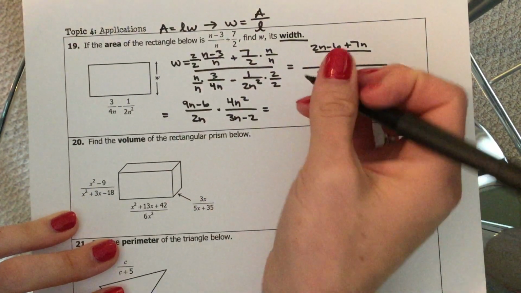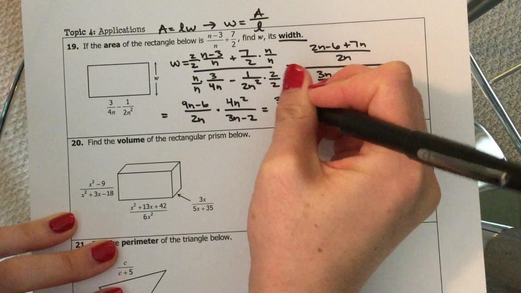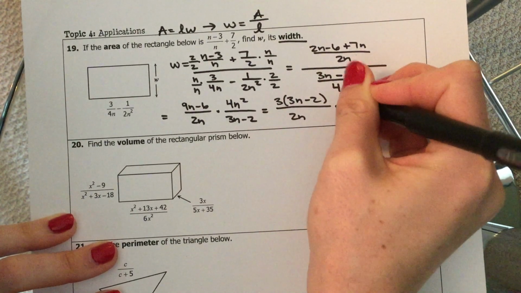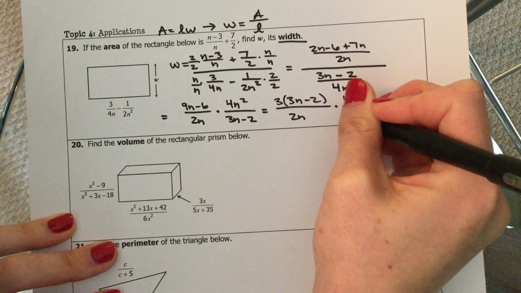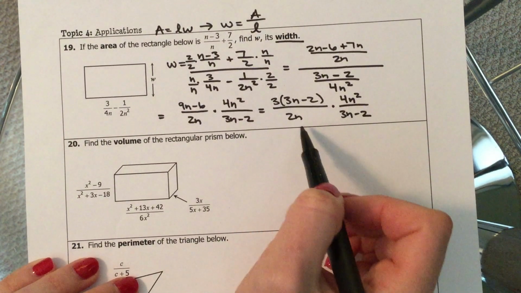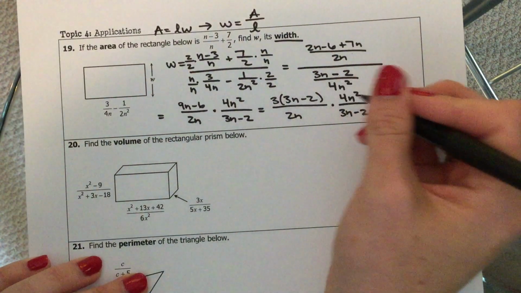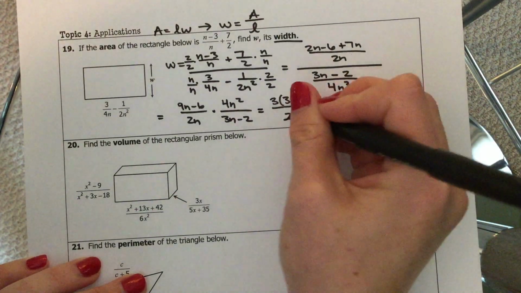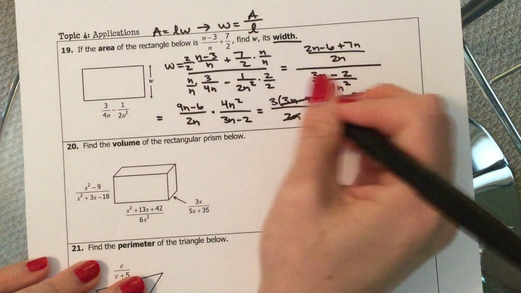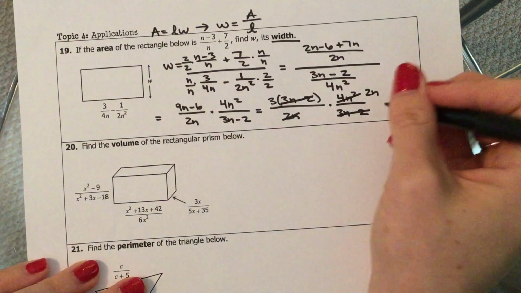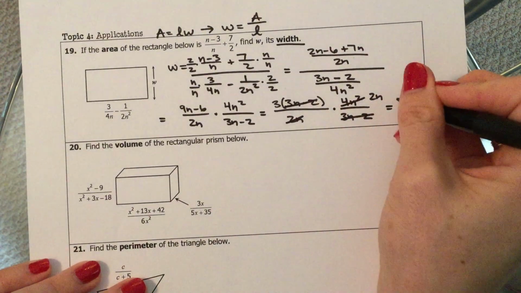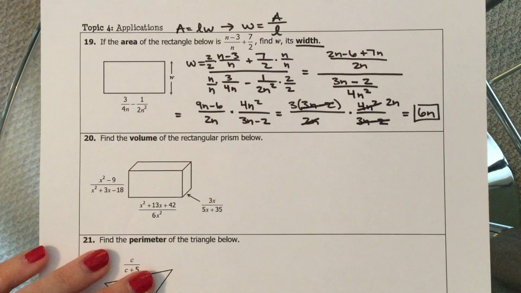So the only thing I see to factor here is the 9n minus 6. You can take out a common 3, and then this is what it leaves you with. And then everything else is either a monomial or is not able to be factored. So monomials first. So 4n squared, 3, and 2n, those are our monomials. So the 4n squared divided by 2n reduces down to leave a 2n behind. And then common binomials can cancel. So the 3 and the 2n would just be 6n. So it actually ended up being a pretty simple expression for that width.